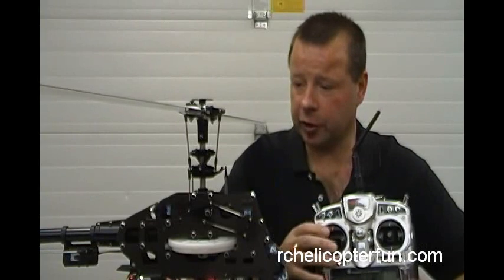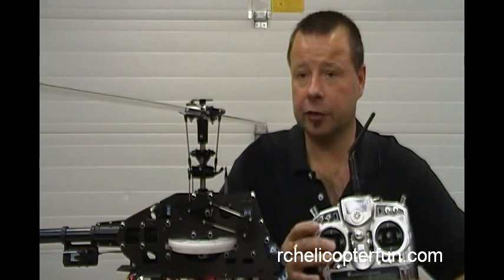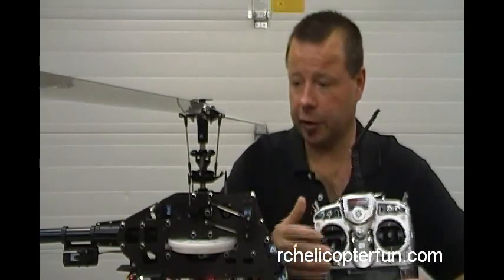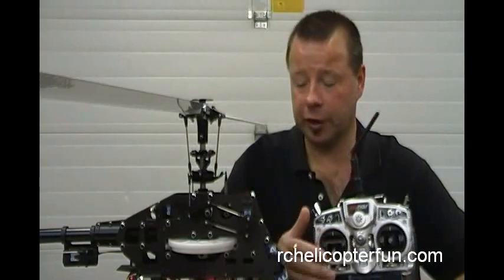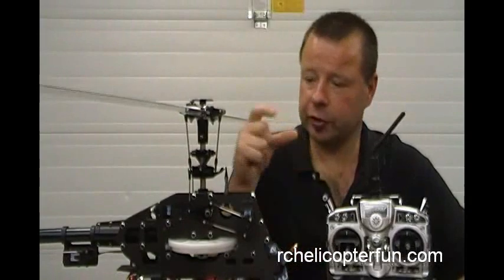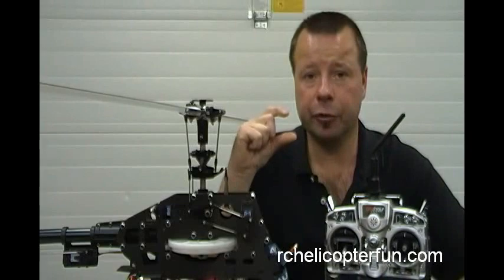But when I'm using this helicopter for training purposes, here's my collective range. Very, very much reduced over the much more aggressive sport range. And really all I've done here is I'm just using a small portion of the collective range where the helicopter hovers nicely.